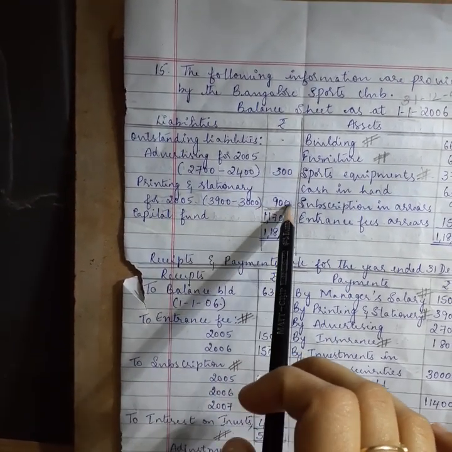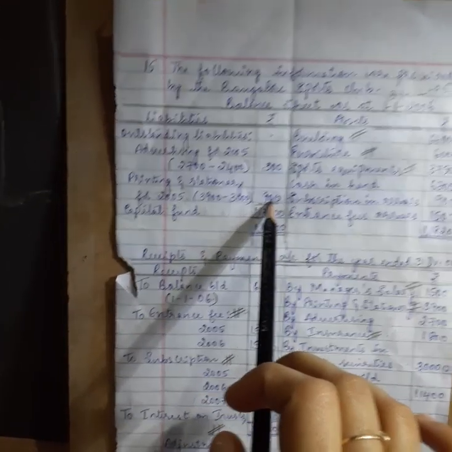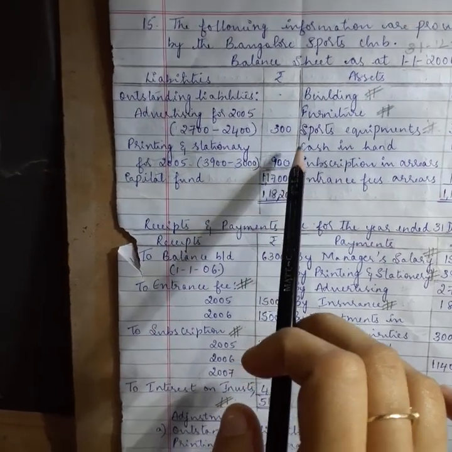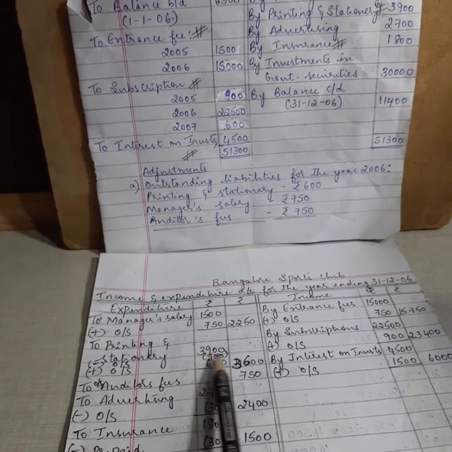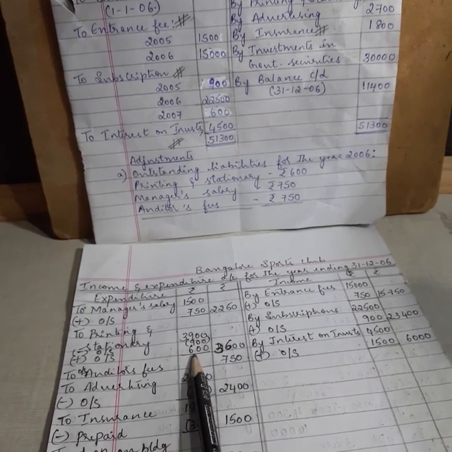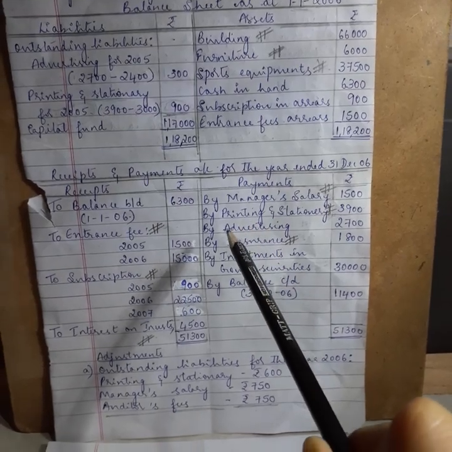That means 900 was outstanding in the previous year. In the opening balance sheet, they have mentioned this 900. So we have to deduct this 900 because this information is of the previous year. Less outstanding 900. So 3,900 minus 900 plus 600 will be 3,600. Then further, let us move to the next item.